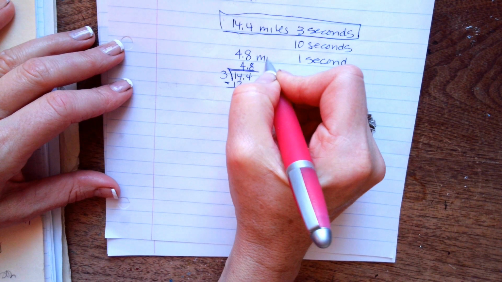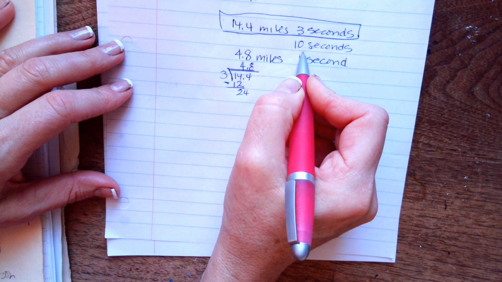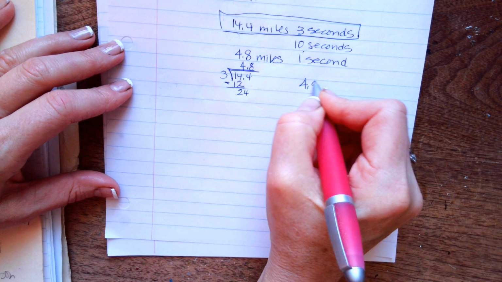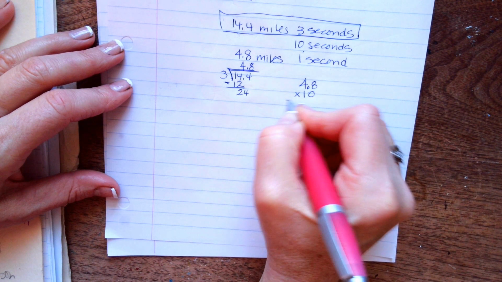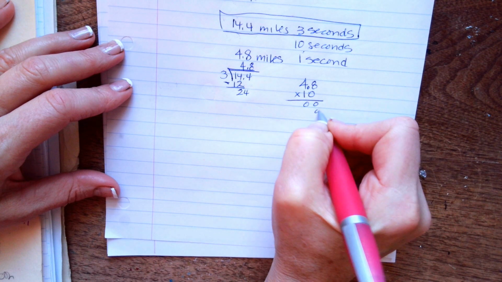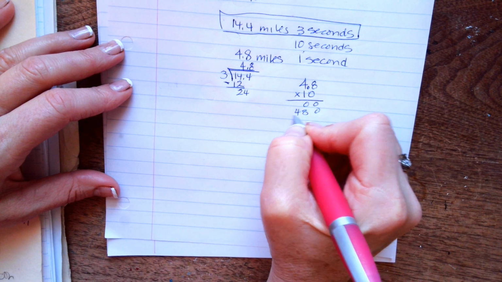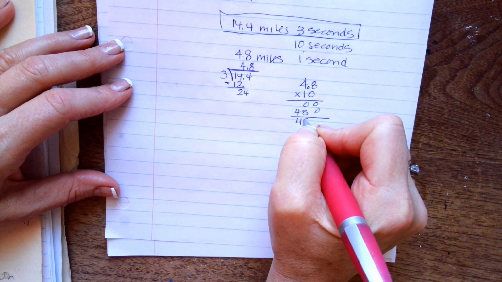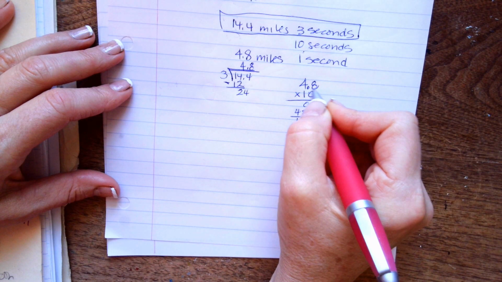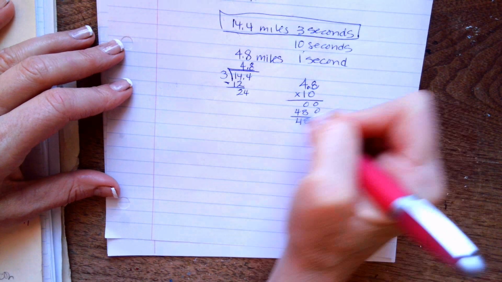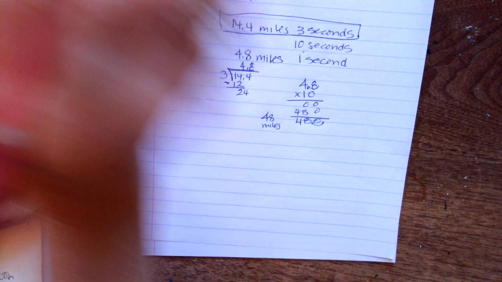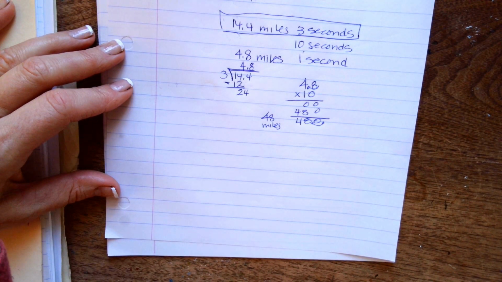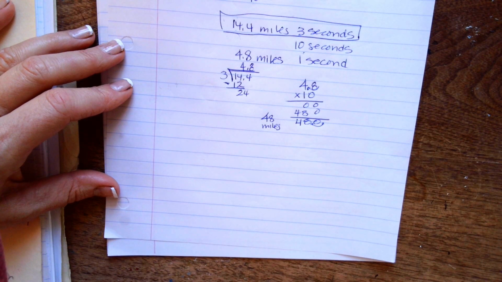And our label is miles. Now we could figure out what we would go in 10 seconds by taking the unit rate of 4.8 and multiplying it by 10. It would be 48 miles. Does that make sense? Yeah. All right, so this is 3.1.